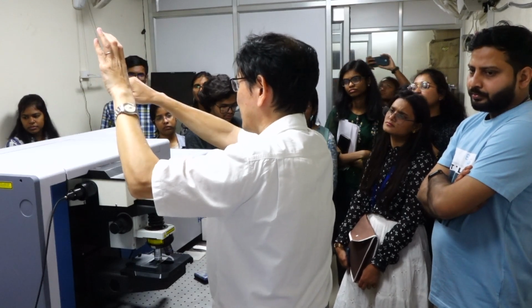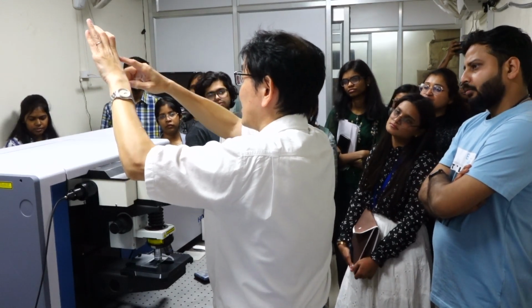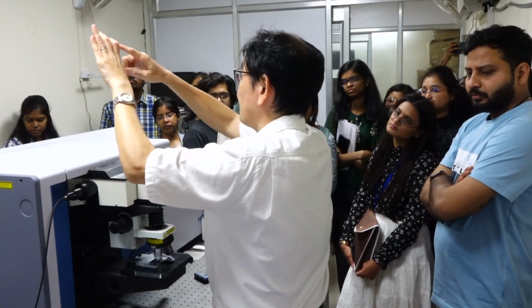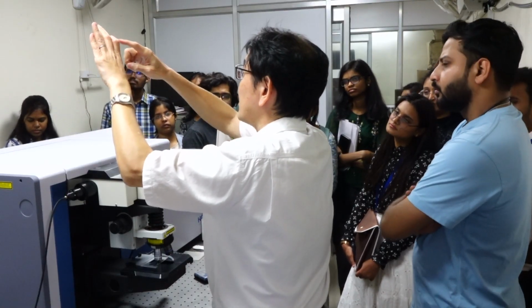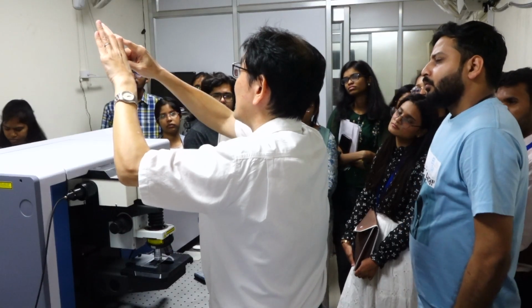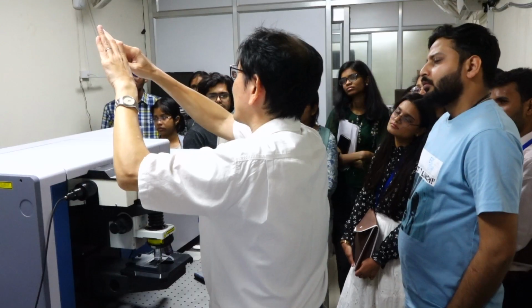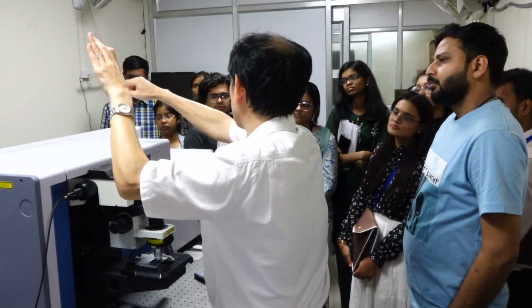So the spectrum of the dichroic mirror is something like this. The vertical axis is transmittance. It transmits some wavelengths, and suddenly it reaches 0: 100, 100, 100, 0, 0, 0.